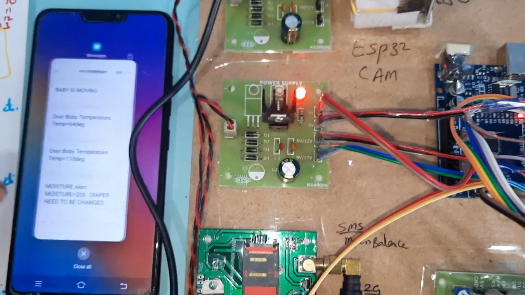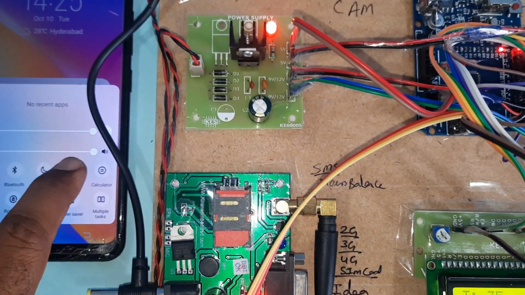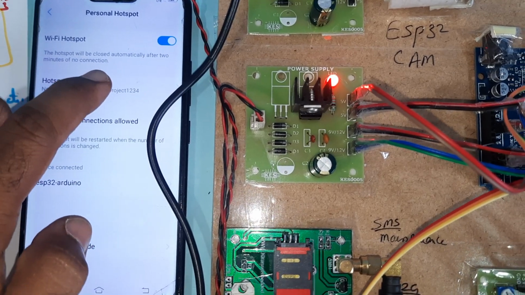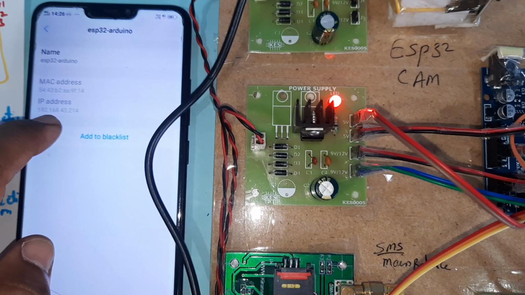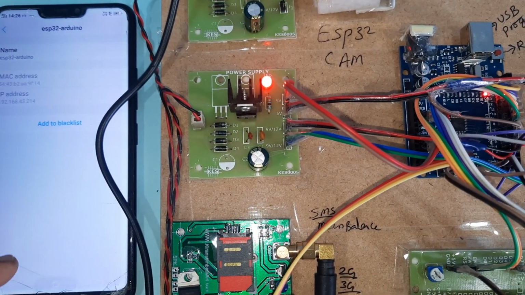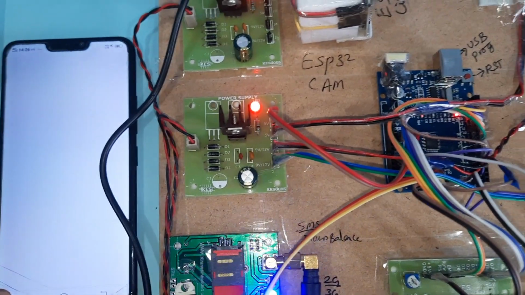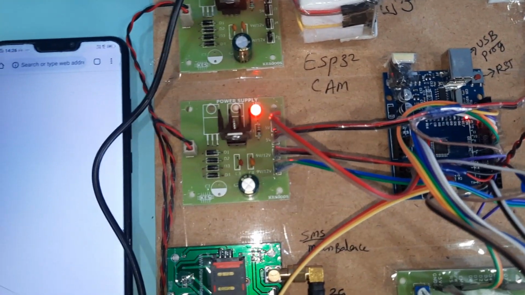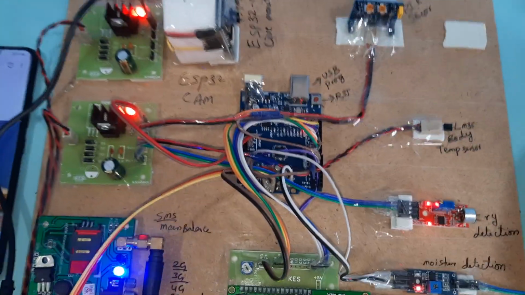So here we are using mobile data with the Wi-Fi hotspot. Whenever we enable the Wi-Fi hotspot, username is project, password is project1234, and it will show you the IP address 192.168.43.214. Now you can go to the mobile web browser, go to Chrome and enter the 192.168.43.214. Okay, the live stream you can monitor.